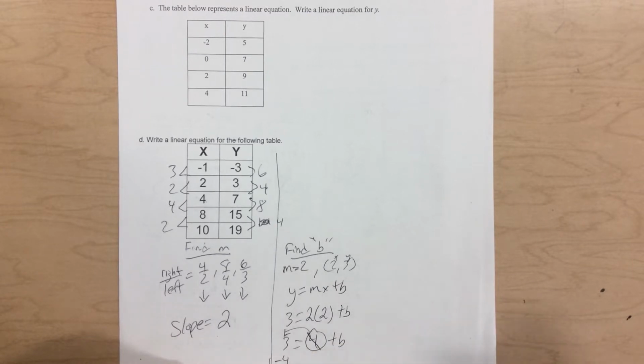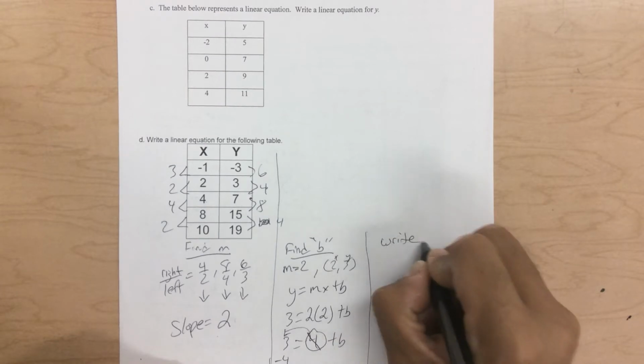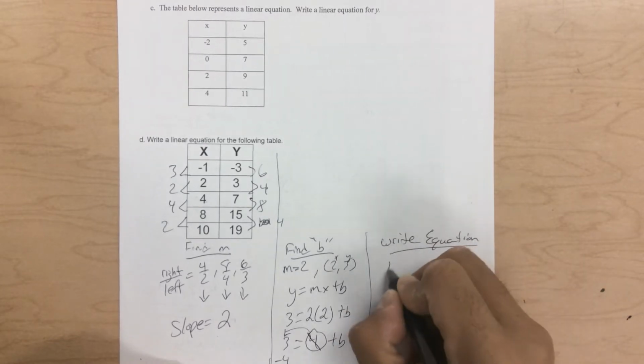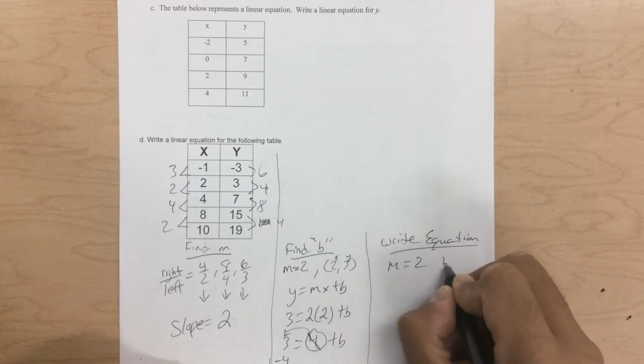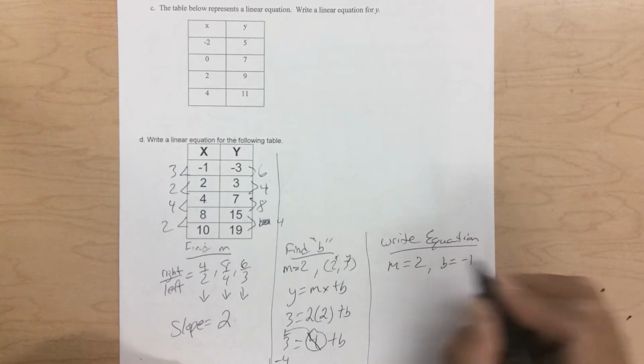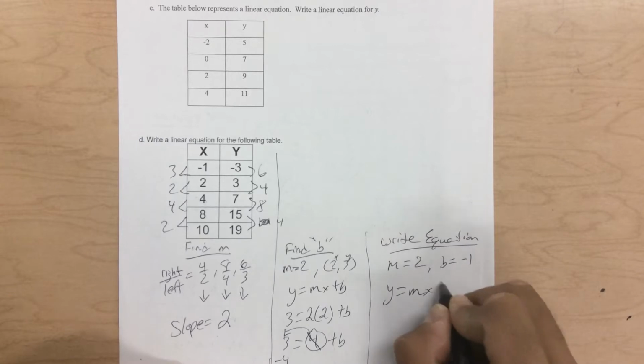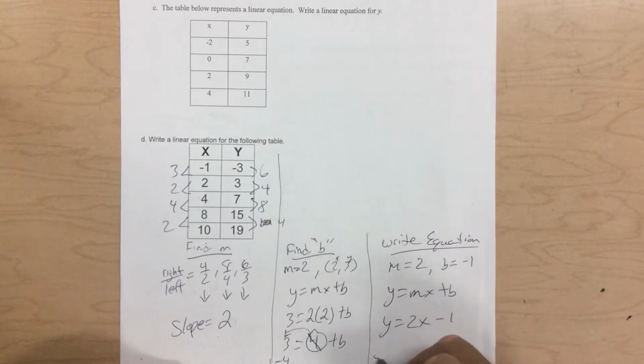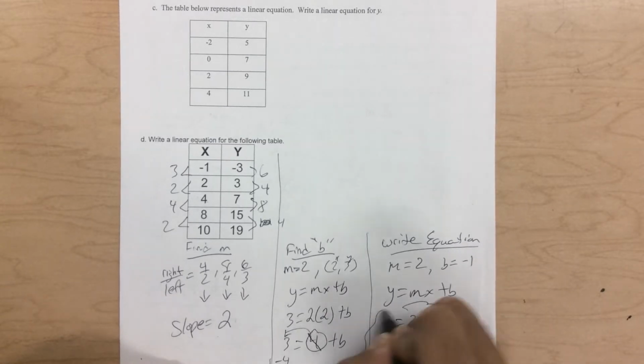So my letter b is negative 1. So let's write the equation. The m is 2, the b is negative 1. So y equals mx plus b. So y equals 2x minus 1. Or you can say f of x equals 2x minus 1. It's the same thing. So there's your equation.